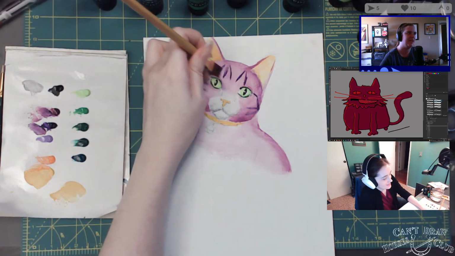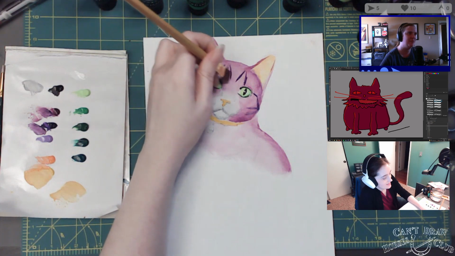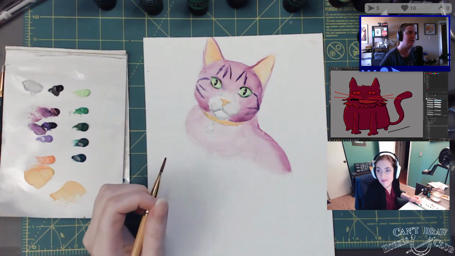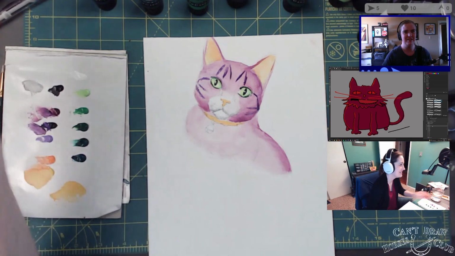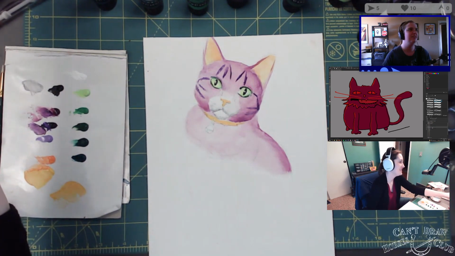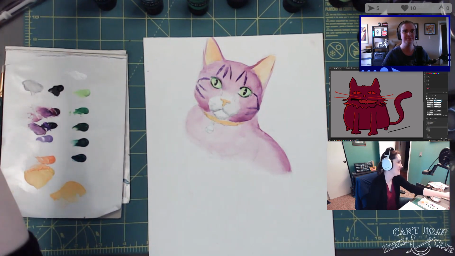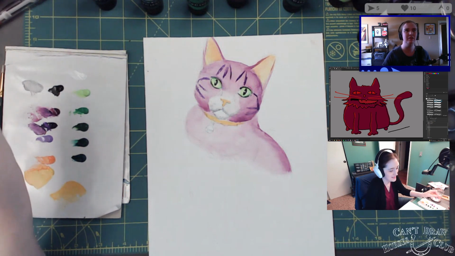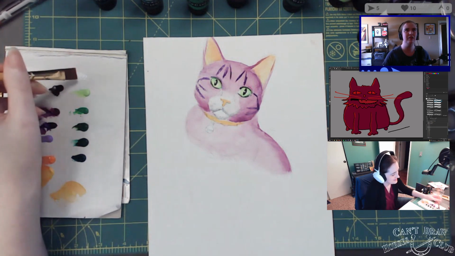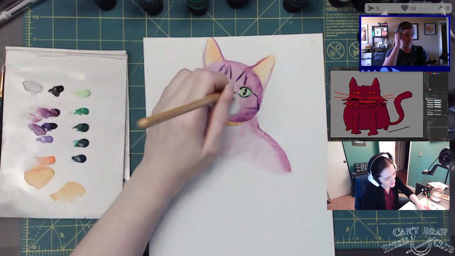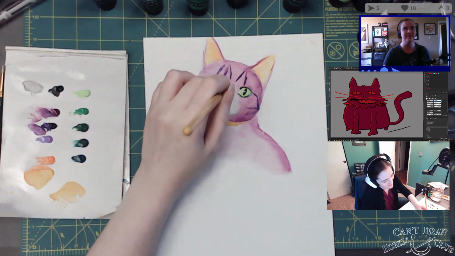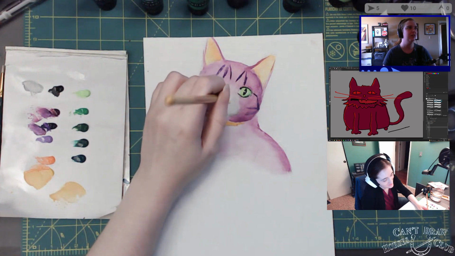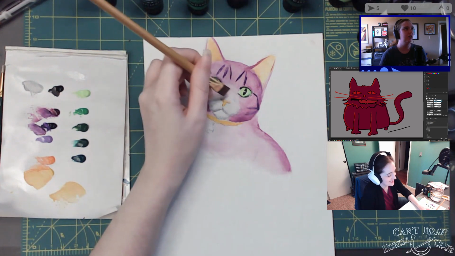Might have to do some finagling to get the teeth to grab onto this knife properly. Cat teeth? Yeah, the cat teeth. There we go. Then I guess an eye patch? Sure. That was mentioned.